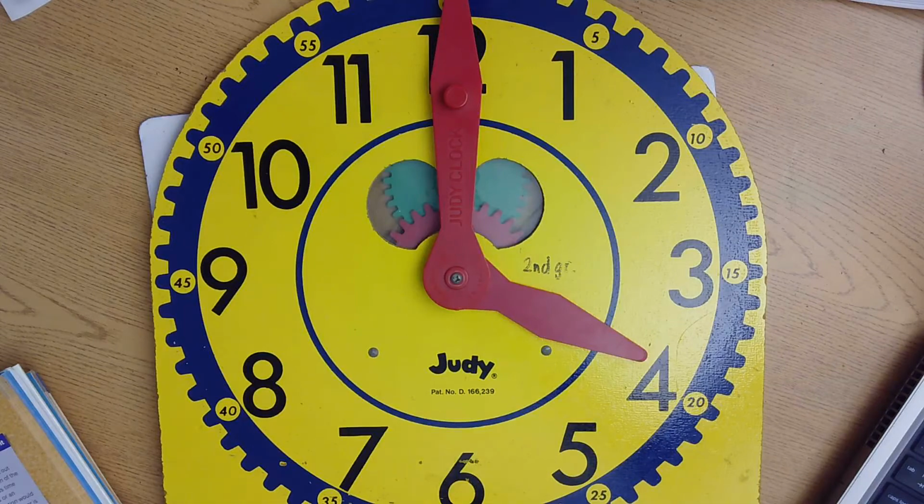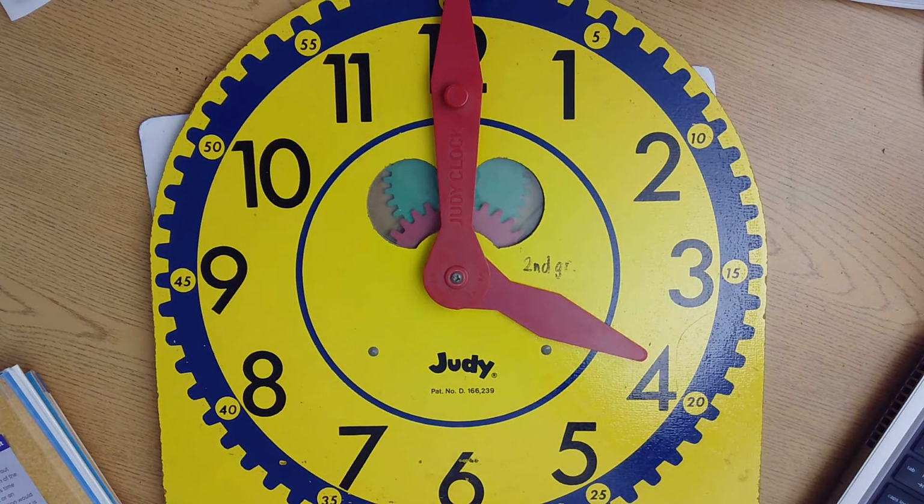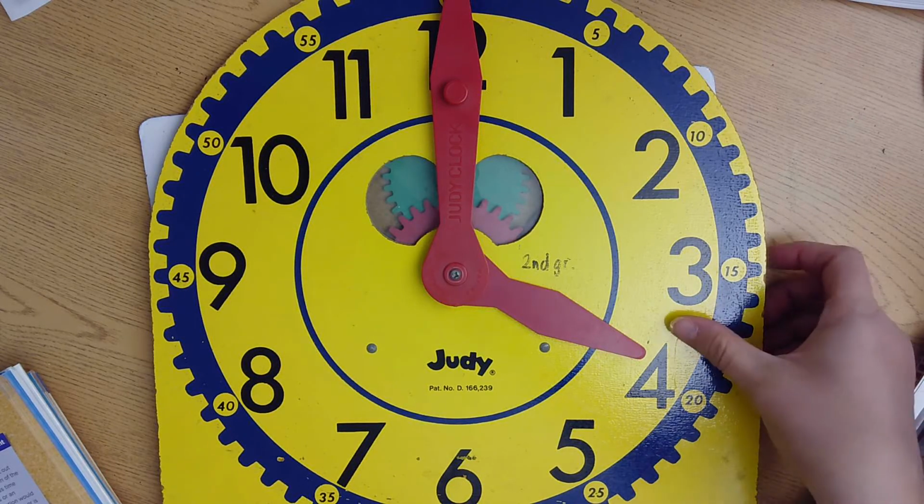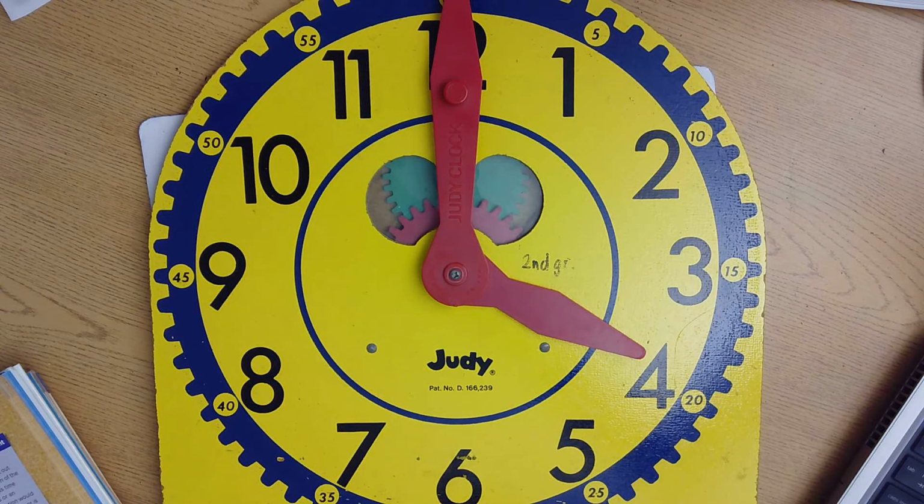So we just looked at the math morning message and we were looking at which clock said 4:30. So what I wanted to show you guys was my handy dandy Judy clock. She is my demonstration clock, and every year she helps me teach students how to tell time. So I wanted to prove to you that the clock on the right-hand side that we just looked at in our math message is the correct time.